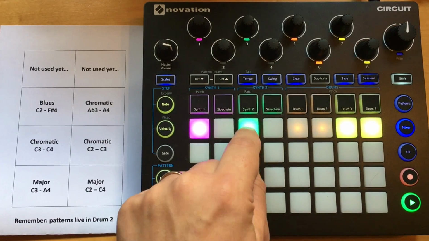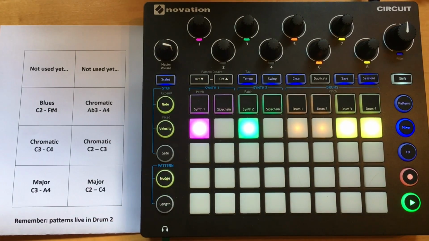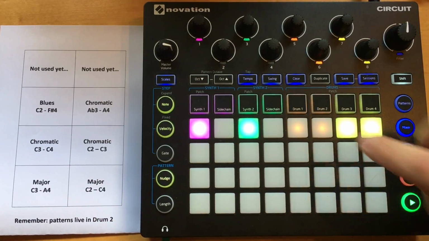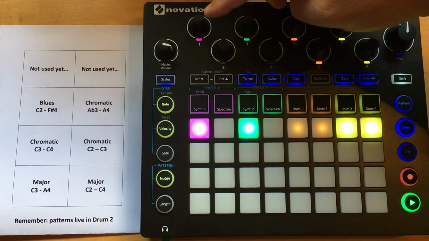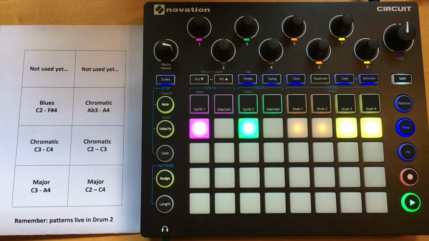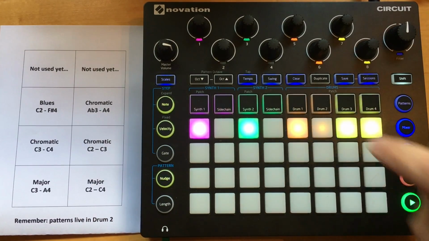But basically, as a quick recap, Circuit has 2 synth tracks which you can use for bass lines, melodies, harmonies, and so on, and 4 drum tracks with samples that you can pitch with this knob here, but it isn't a very precise tool for creating notes and melodies, and that's where this template comes in.